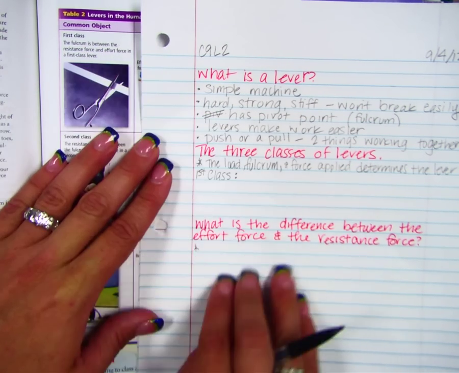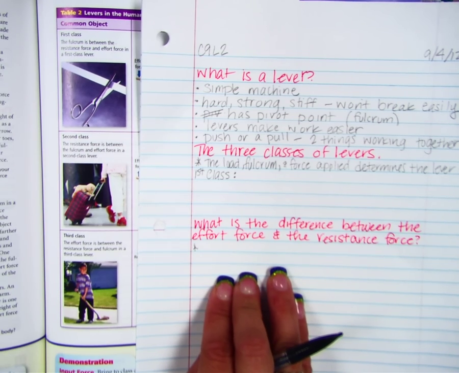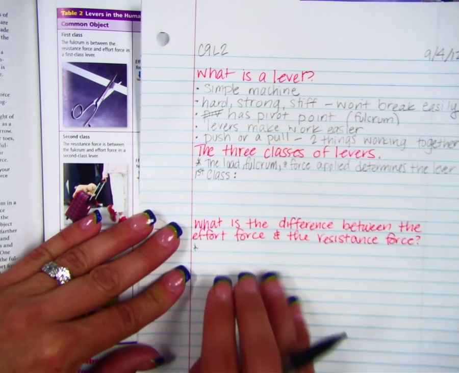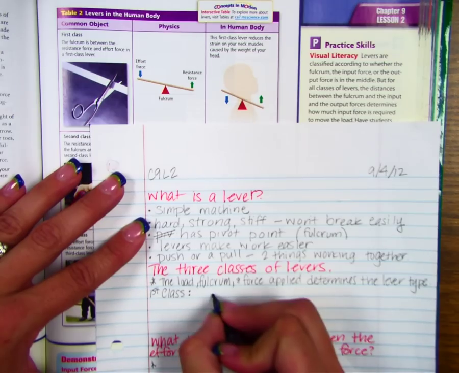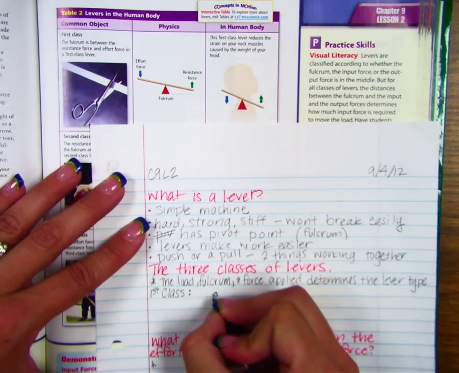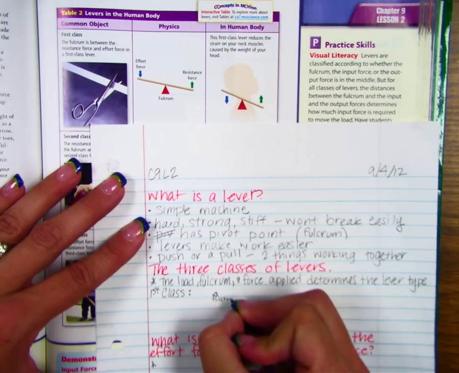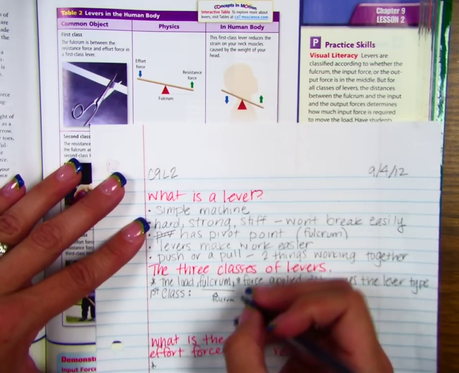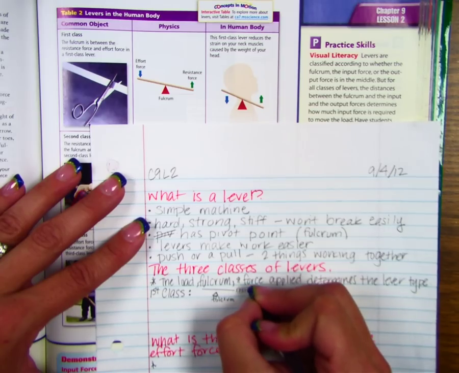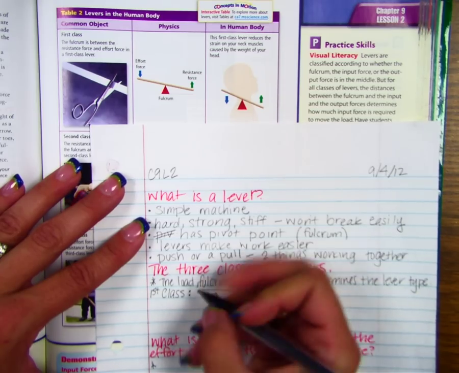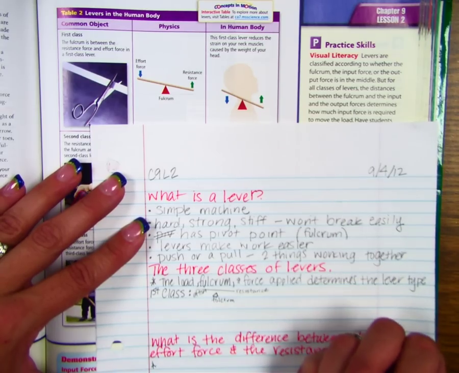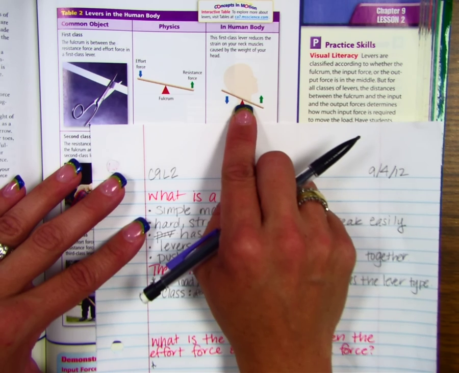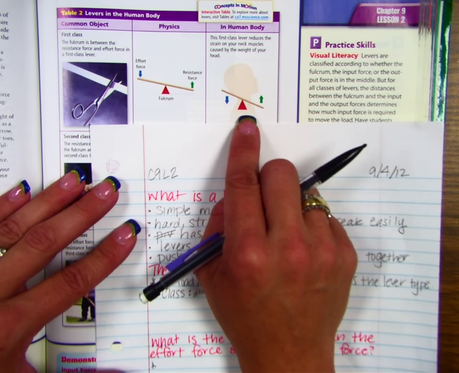Okay, and I'm writing first class on my line. And it says the fulcrum is between the resistance force and the effort force in the first class lever. So you're talking about a seesaw where you have the fulcrum and you have your different forces. You have a resistance force on one side and you have the effort force on the other side.